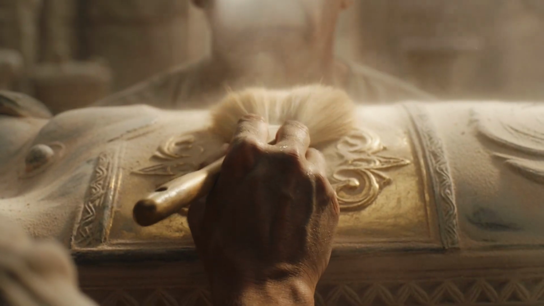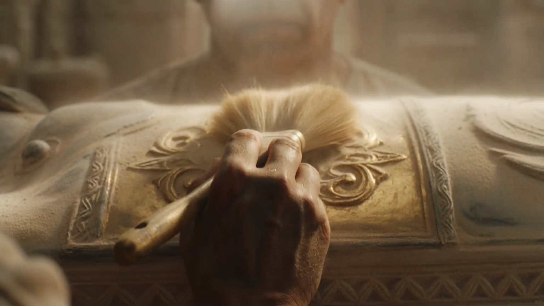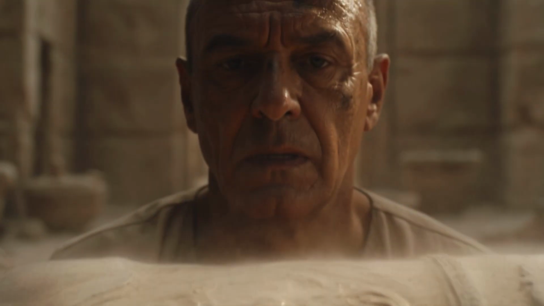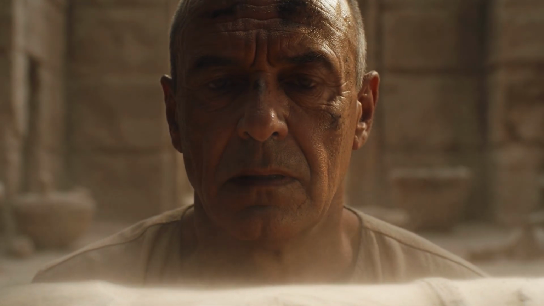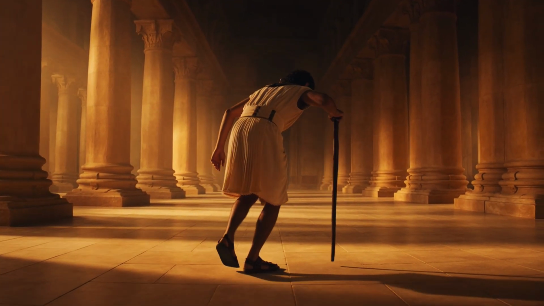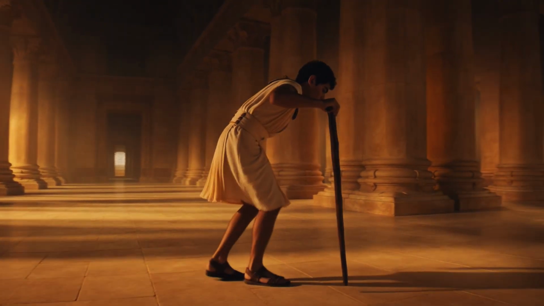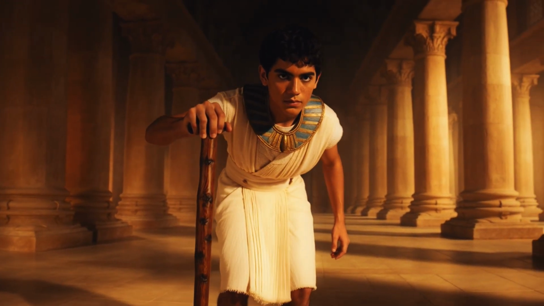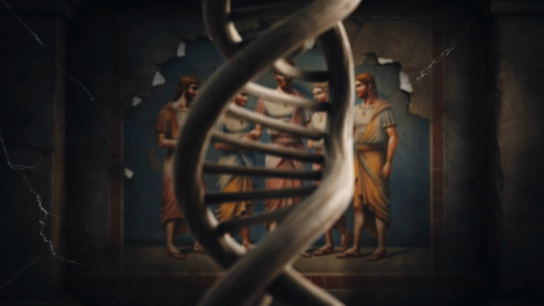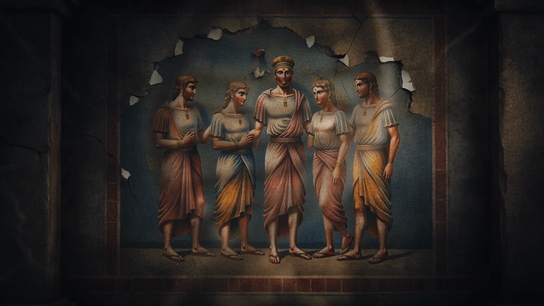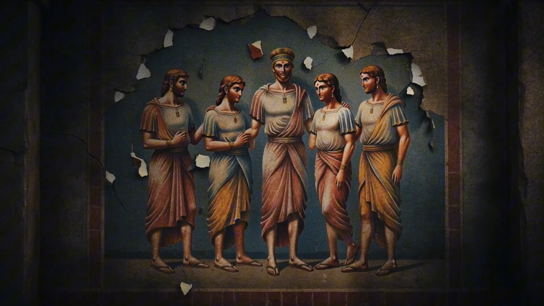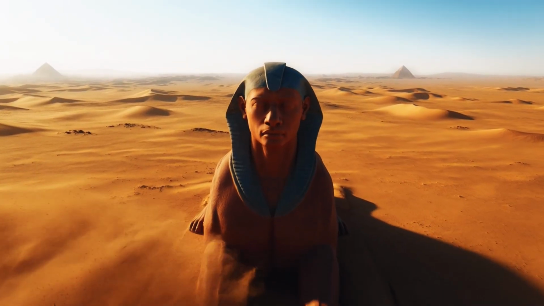But what if I told you that everything you think you know about this world is a filtered version of the truth? What if we could peel back the layers of dust and decay? Today we are moving beyond the museum exhibits. We are using the most advanced artificial intelligence to perform a full-scale digital reconstruction of a world that has been dead for 33 centuries. We aren't just reconstructing a face, we are rebuilding an empire.